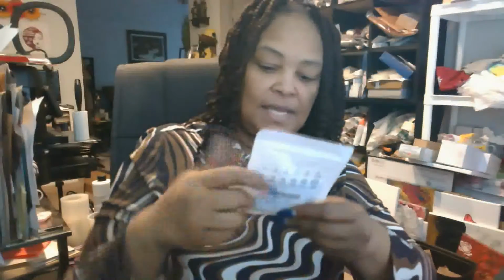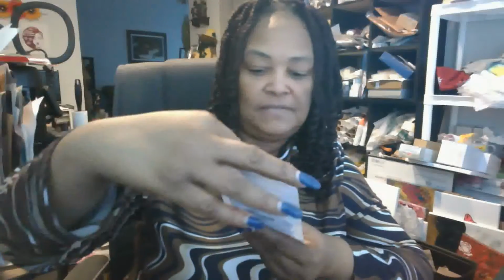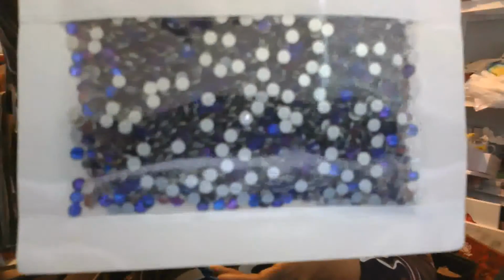So we're going to be using these purple velvet. Purple velvet is the name of the color. And I can't get them to turn around here for you. Let's see if some of them will come through so you can see. But it's called purple velvet. I think these will be really pretty for this design.